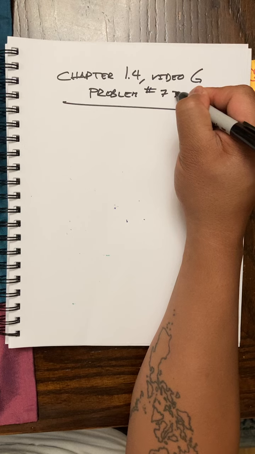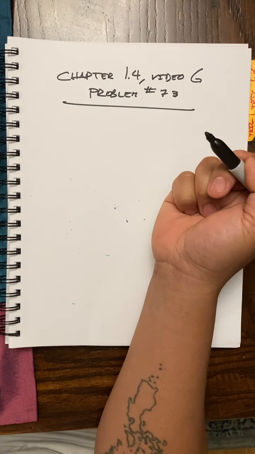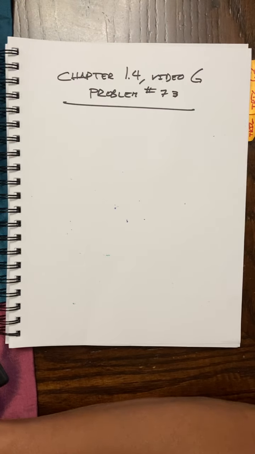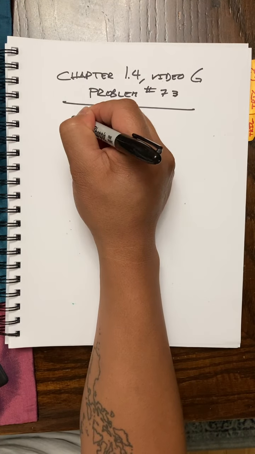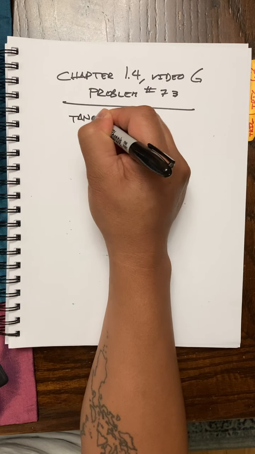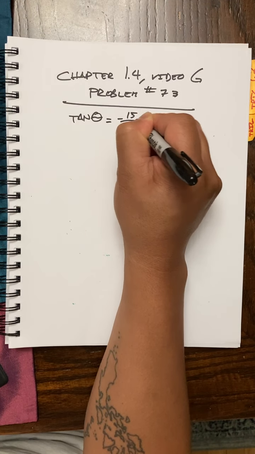Here we're going to do video 70, that's a 3, kind of ugly. And it goes something like this. Give all 6 trigonometric functions values for each angle theta. Rationalize the denominators where applicable. And the only information they gave us is tangent theta is equal to negative 15 over 8.